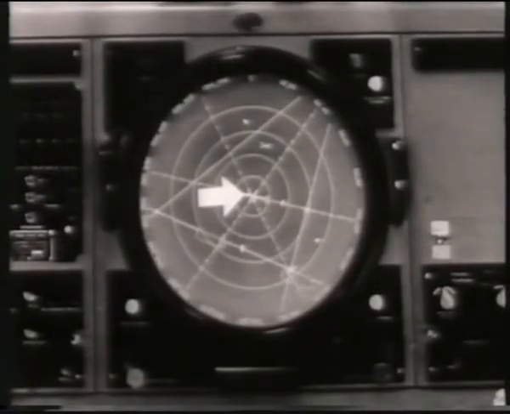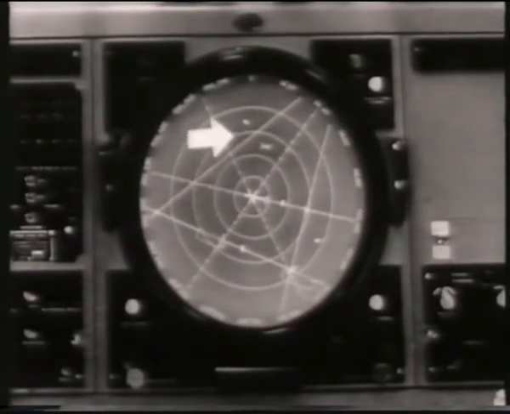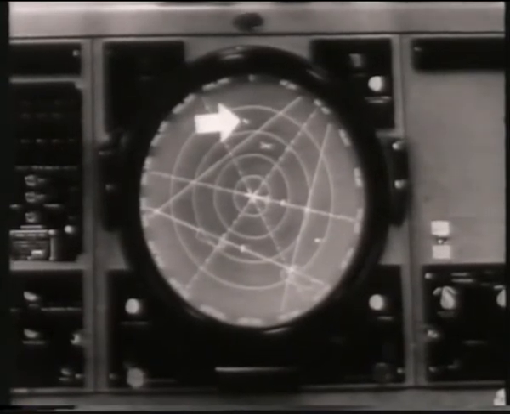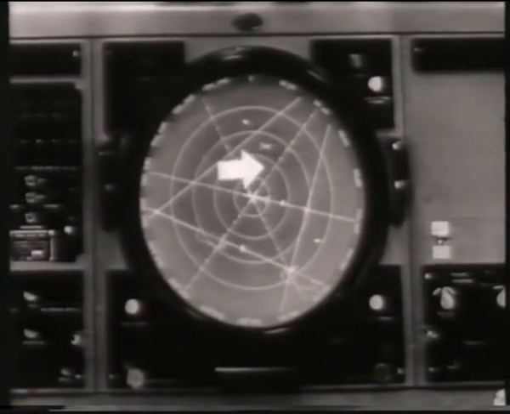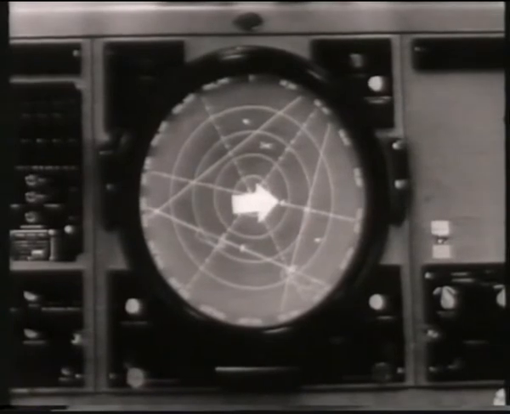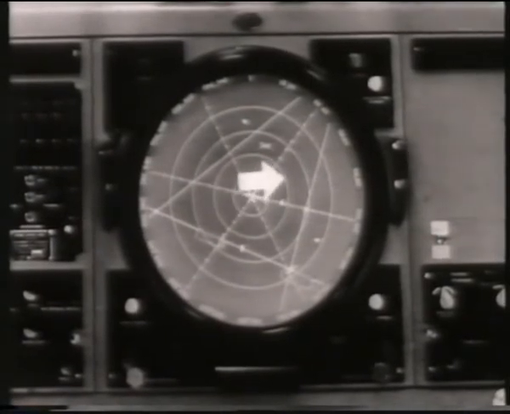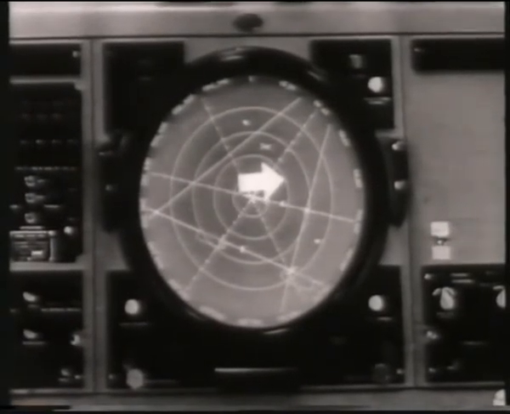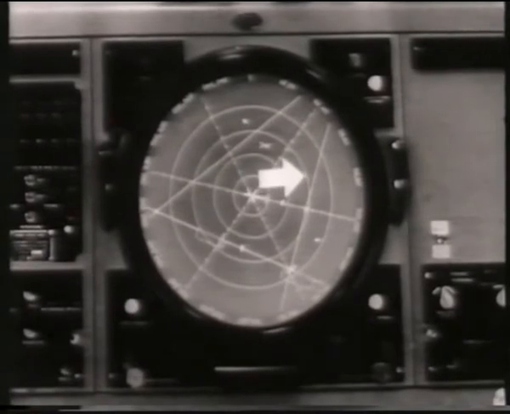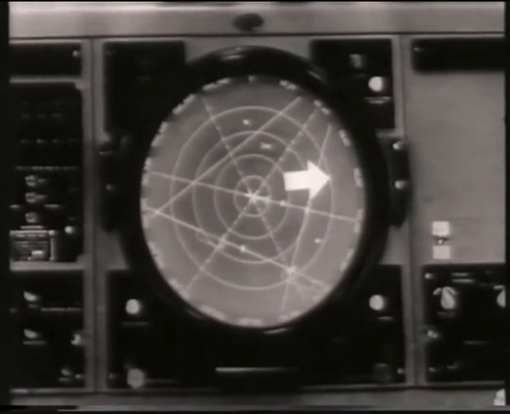The center of this scope represents the location of the antenna. If an object is far away, its echo will appear near the edge of the scope. If an object is closer, its echo will be nearer the center of the scope. Range marks on the face of the scope enable an observer to determine the distance of an object.